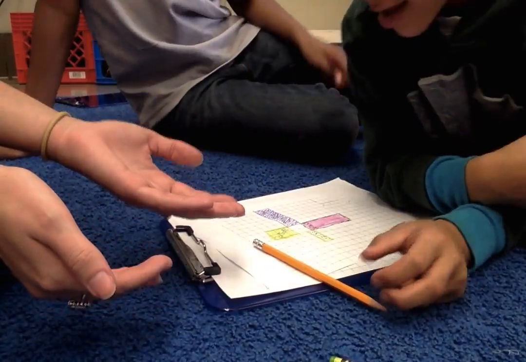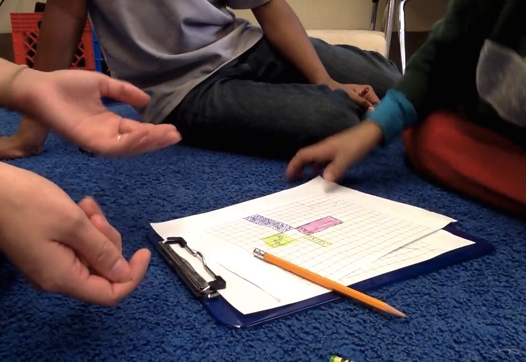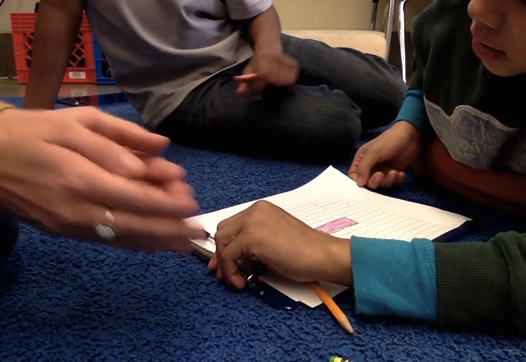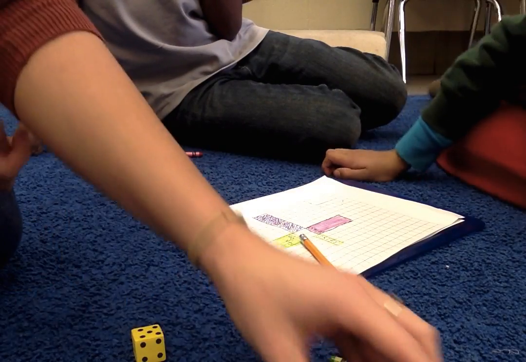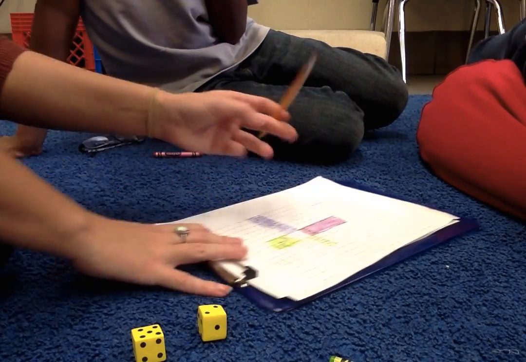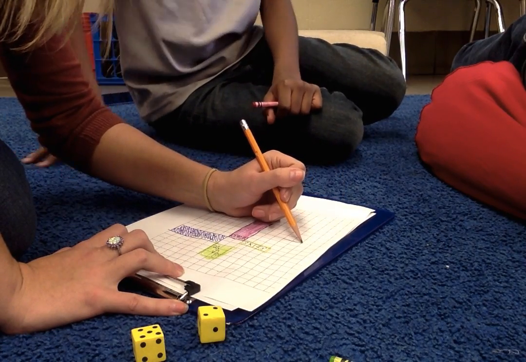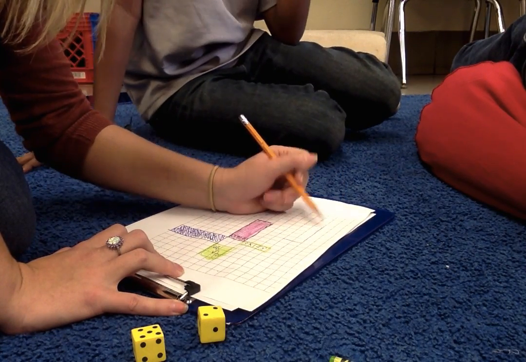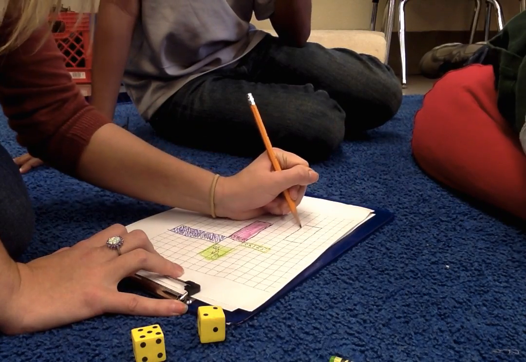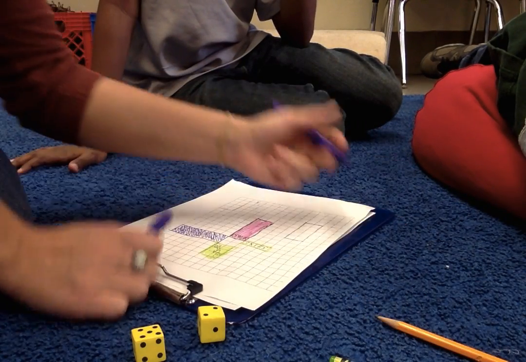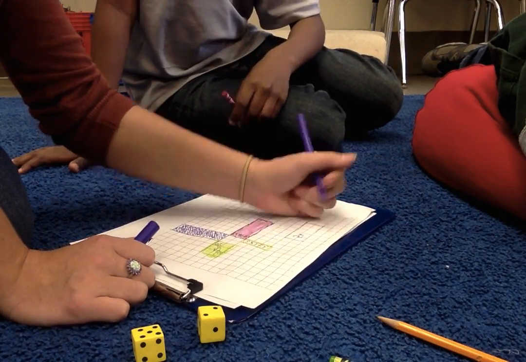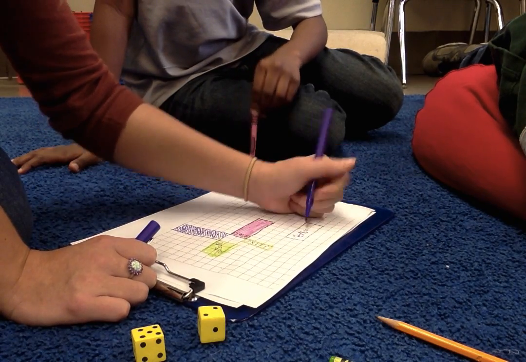Yep. All right, let me roll real quick. Okay, I'm just going to roll both of them. So I have a 5 and a 2. So it's a 5 by 2. So I make a 5, here's 2, and I'm going to make it by 5. 1, 2, 3, 4, 5, by 2. And that's a 5 times what? 2. Equals what? 10. Good.